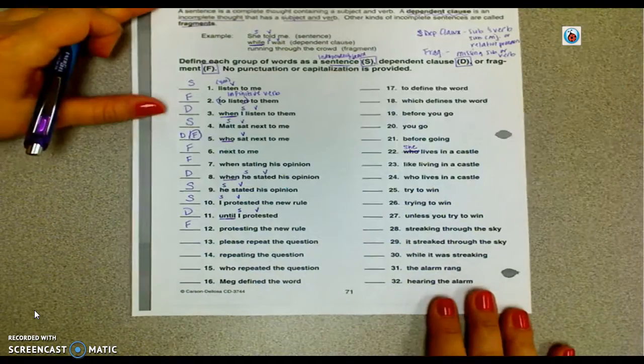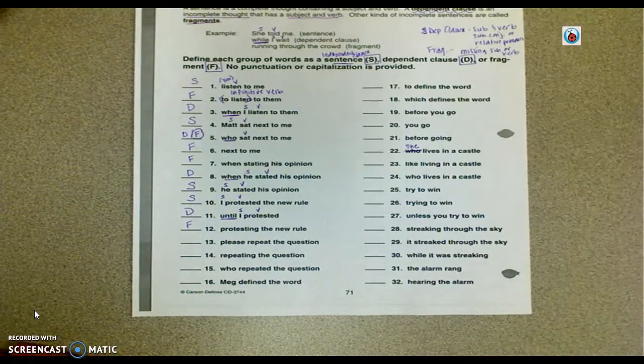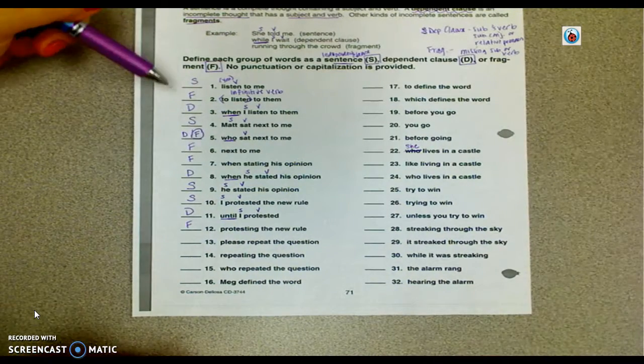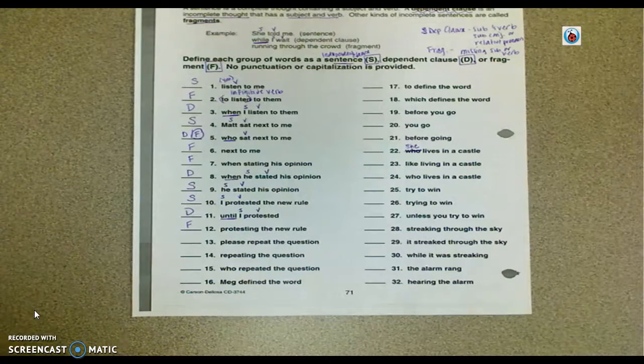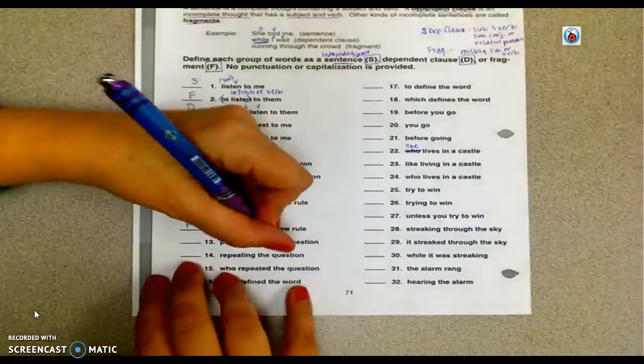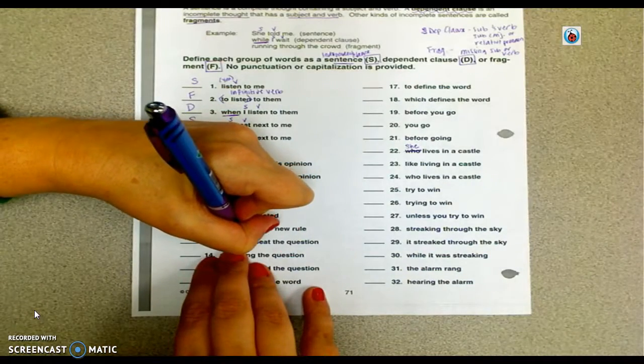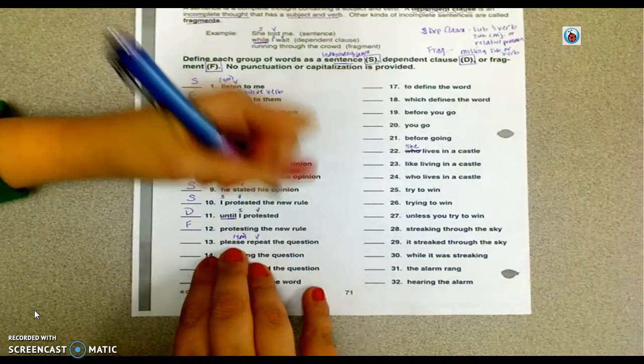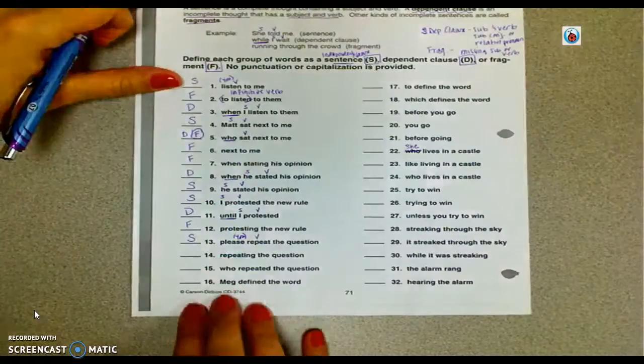Okay, so number 13. What you're going to do is determine if it's a sentence, a fragment, or a dependent clause. Okay? Number 13, please repeat the question. Who or what did it? There's that understood you. What did you do? Repeat, so it's a sentence.